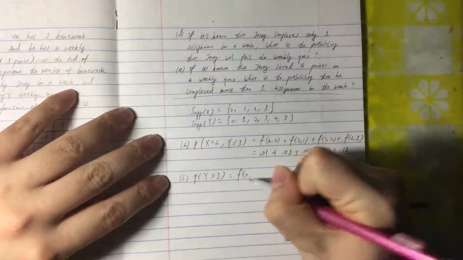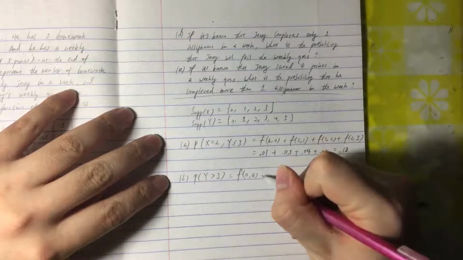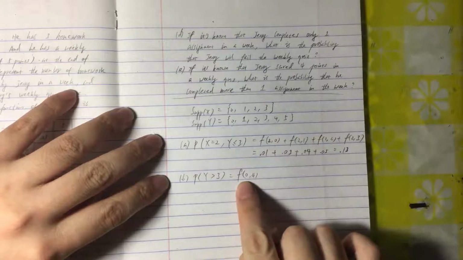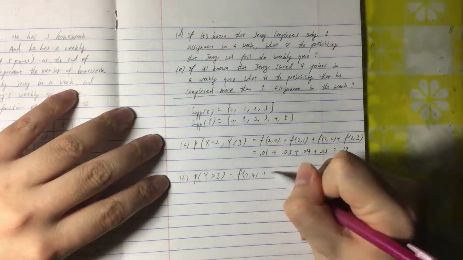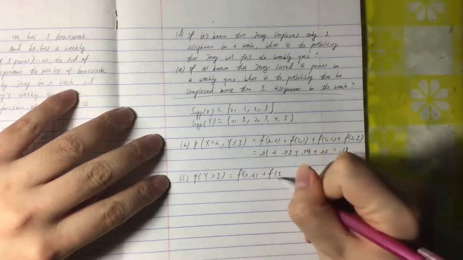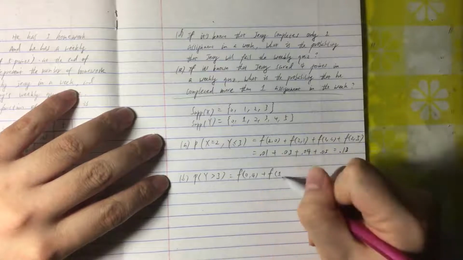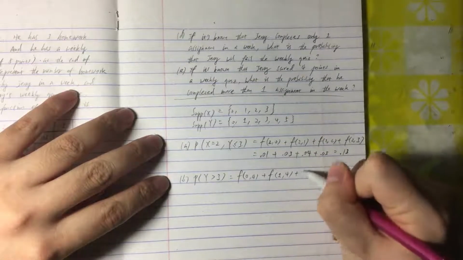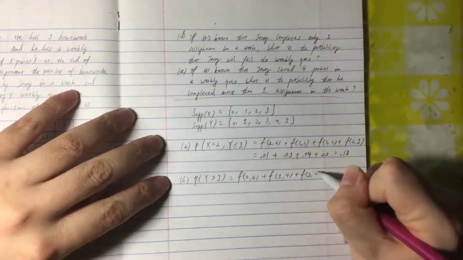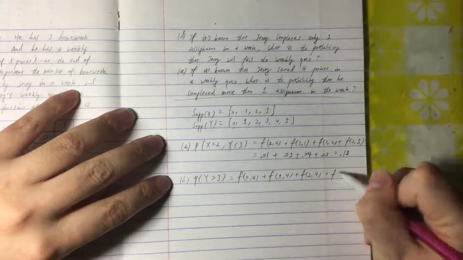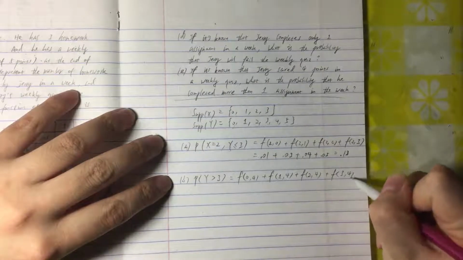It's possible that Jerry completed 0 assignments and scored 4 points on the quiz. It's possible that Jerry completed 1 assignment and scored 4 points. Or Jerry completed 2 assignments, scored 4 points. Jerry completed 3 assignments, scored 4 points.